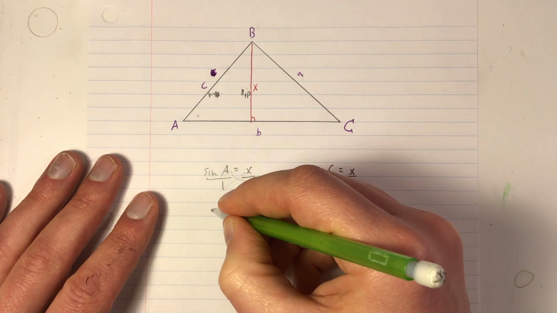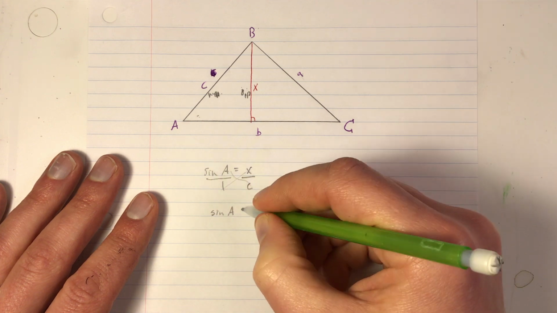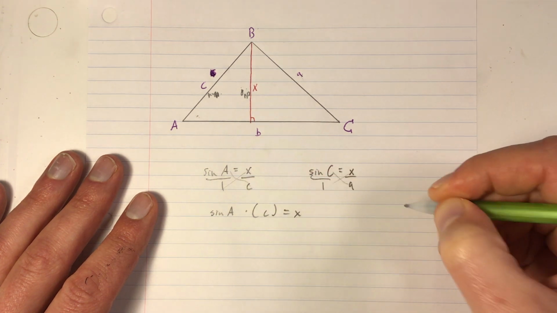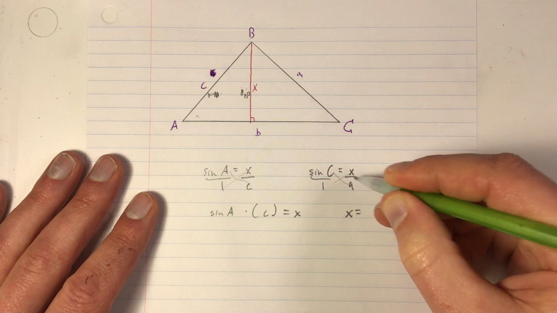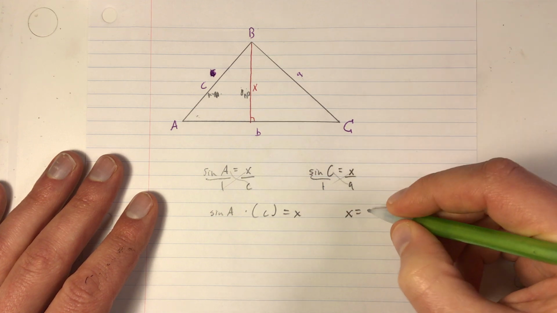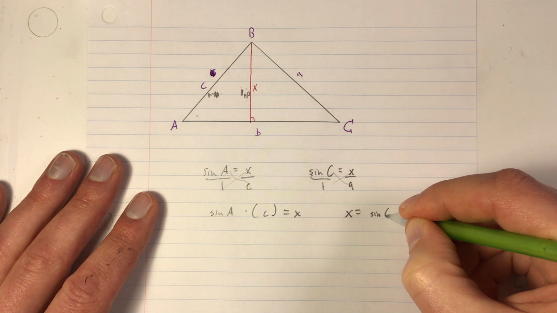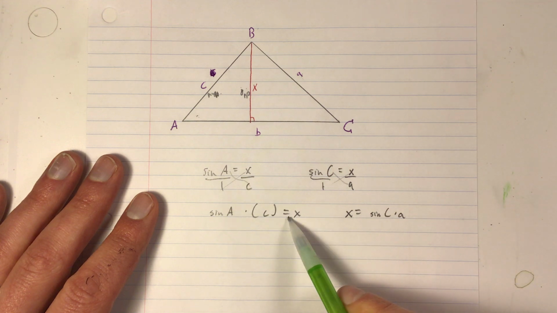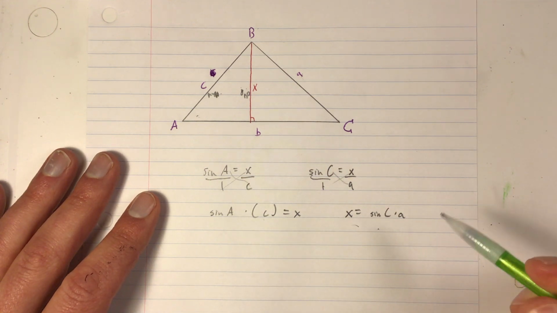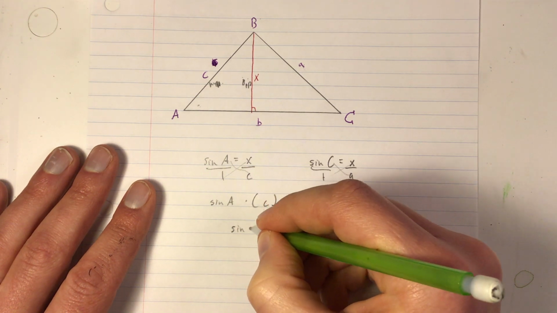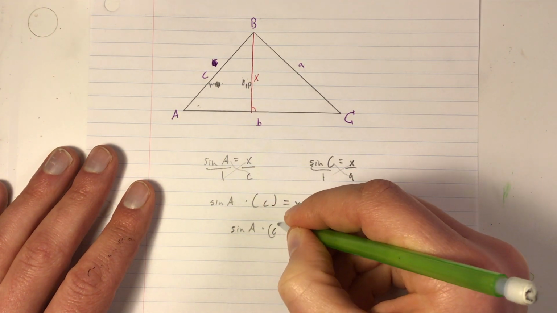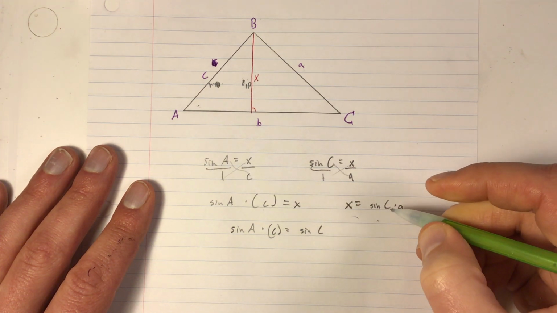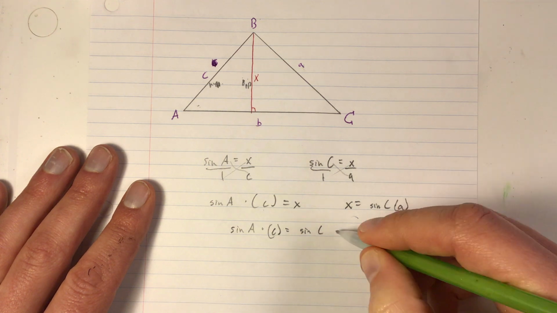So the sine of A times side C is equal to X. And on this one, X times 1 is X, is equal to the sine of angle C times little a. By the transitive property, these have to be equal to each other. So I can say the sine of angle A times little side C is equal to the sine of angle C times little side A.